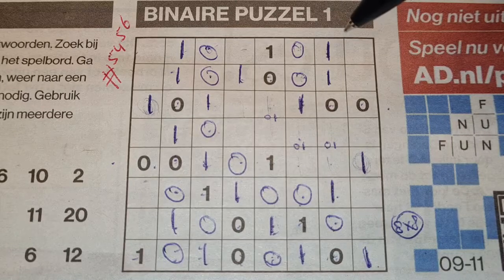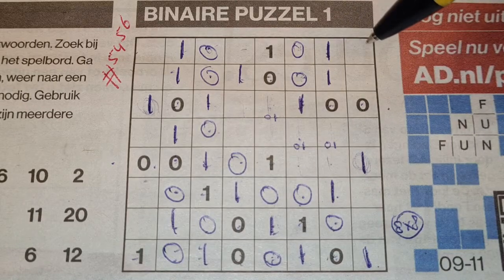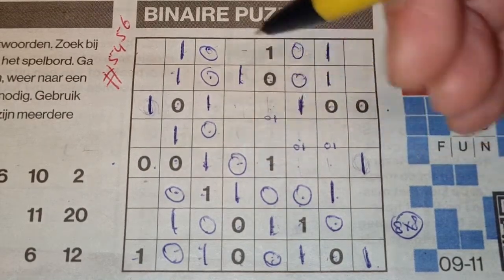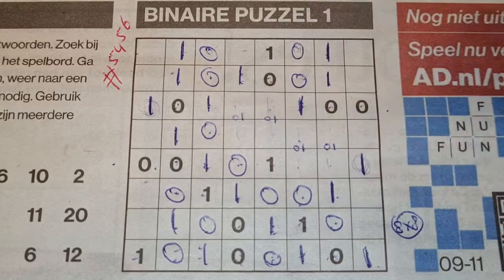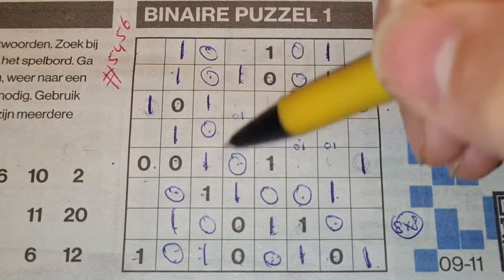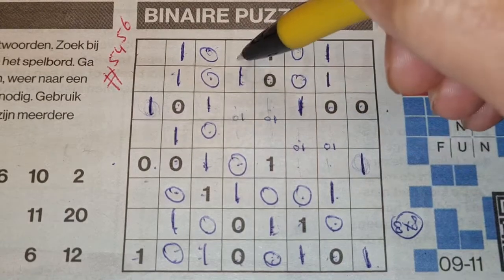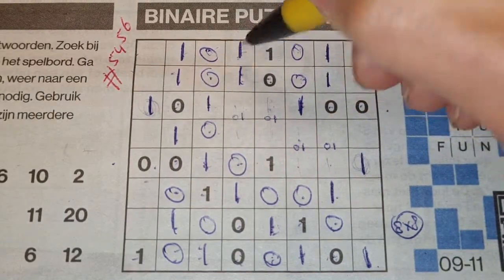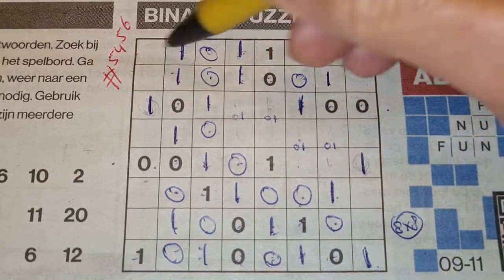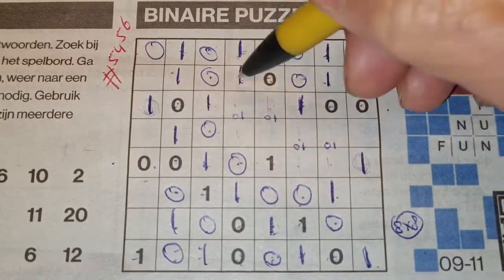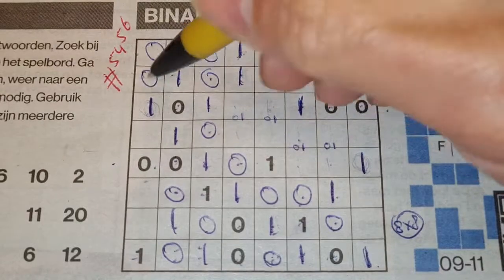Alright. Then I know between an O and a 1 with 2 empty boxes between, there's always an O and a 1 there. But I do not know in which order. So we have the first O, second O, third O, and the fourth O. So that box should be a 1. Okay. 4 ones we have here, so the rest are O's. Between the O's comes a 1. 4 ones we have here, so the rest are O's.